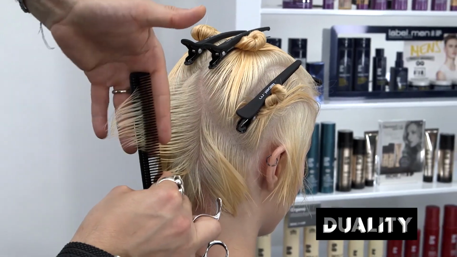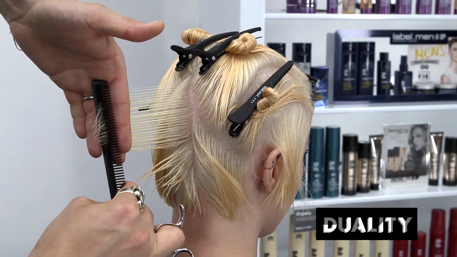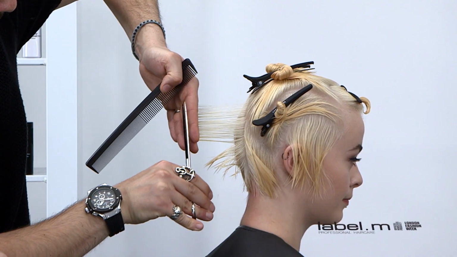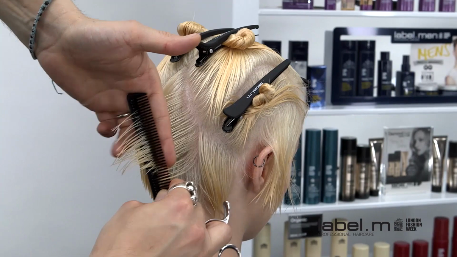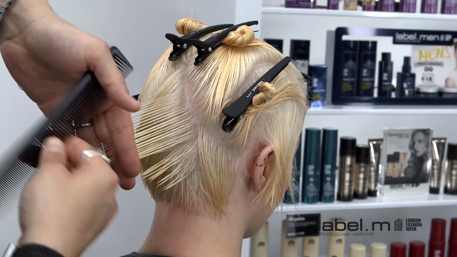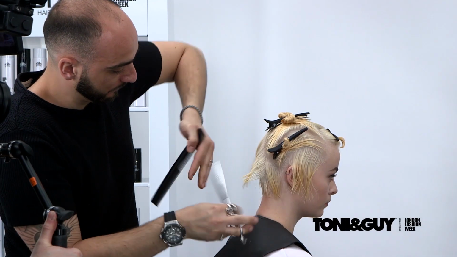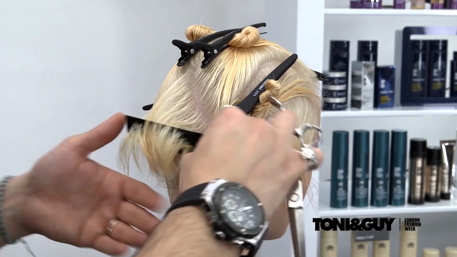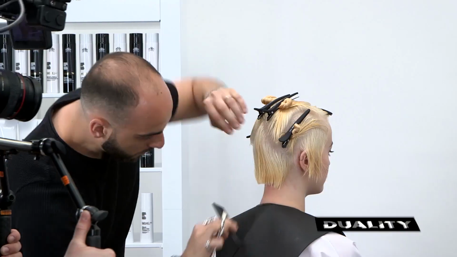Keeping a consistency in elevation and finger position is key. This is reducing weight from the centre of this section, which will in turn push out towards the sides. Cross-check horizontally, always the opposite way of how it was cut.